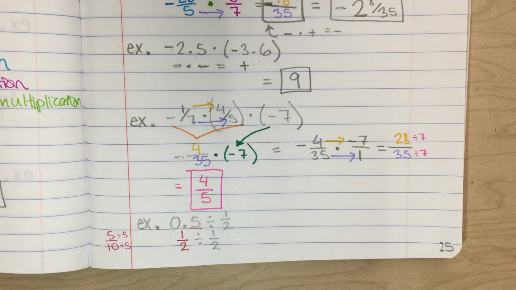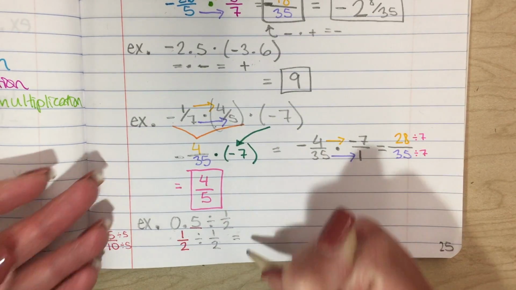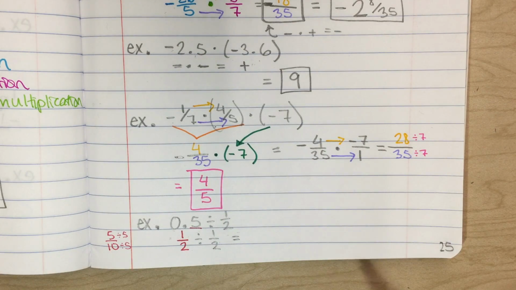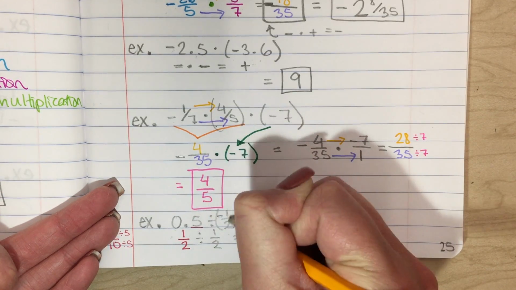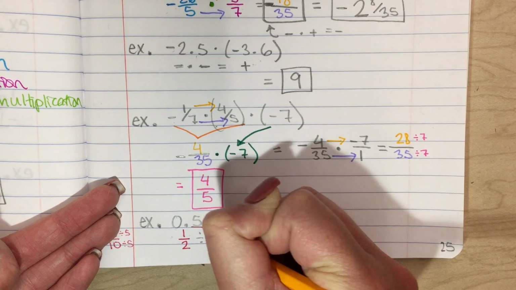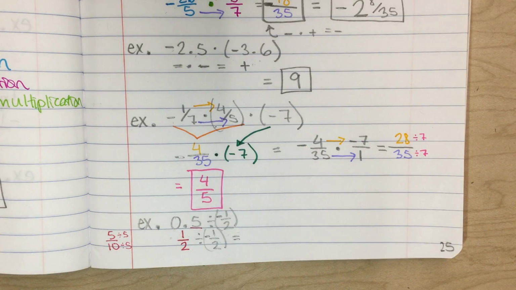All right. Some of you already see what our answer here is, but I'm going to go through our KFC steps just to be super clear. So KFC, keep, change, flip. Keep the first fraction. And I'm going to change my original problem a little bit. I forgot to add this -1/2 here. All right, there we go.